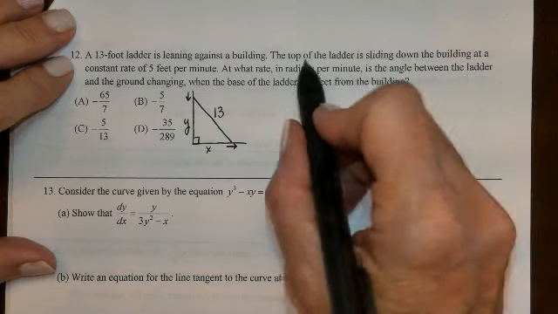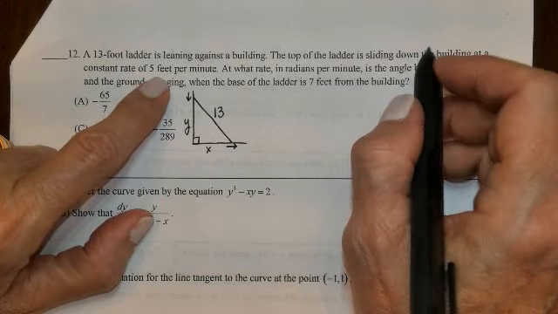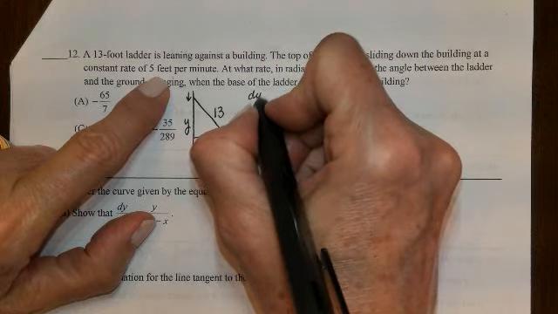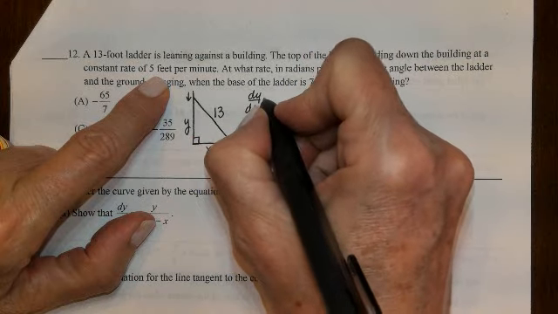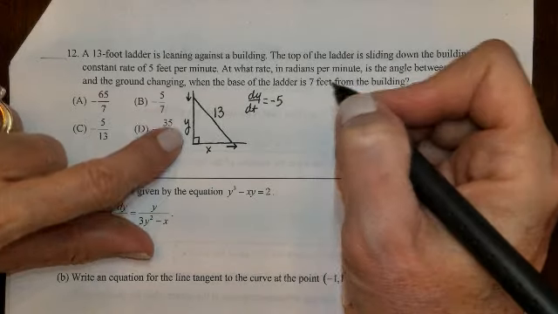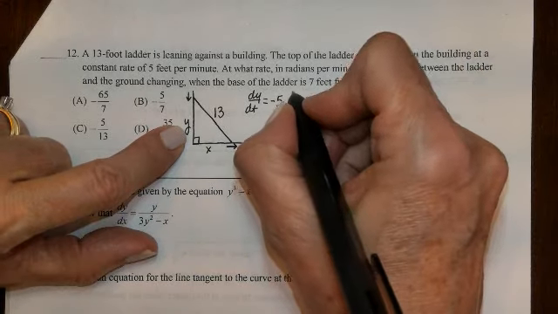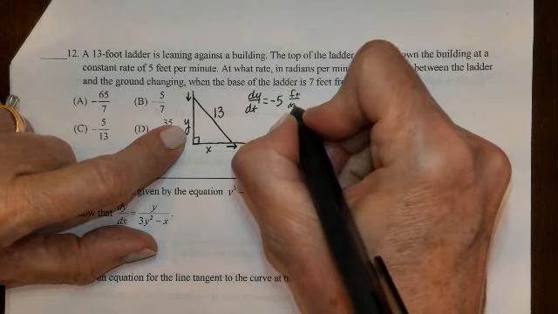So the top of the ladder is sliding down the building at a rate of 5 feet per minute. So that tells me dy/dt is equal to -5, because y is shrinking. I need to make that rate negative: -5 feet per minute.